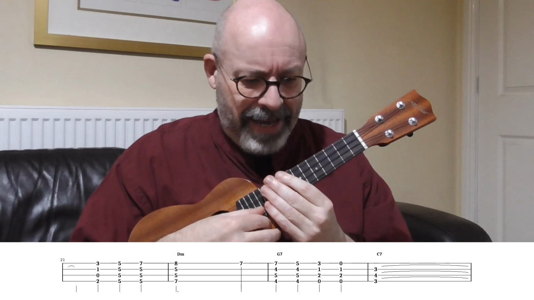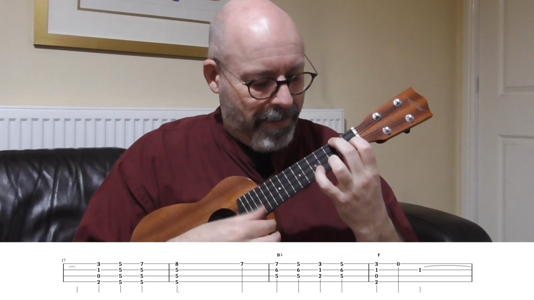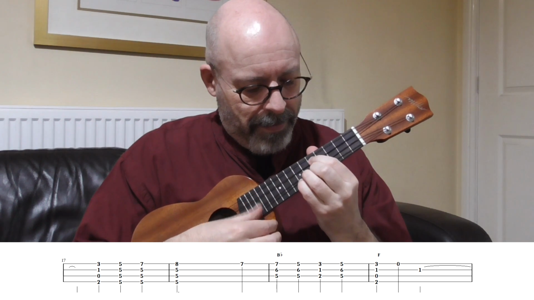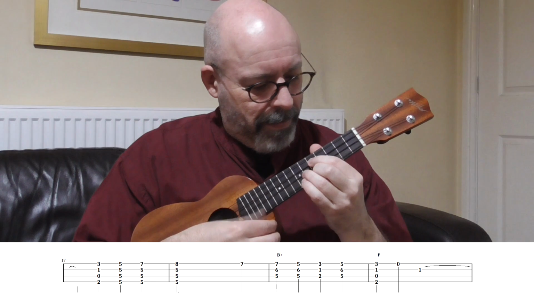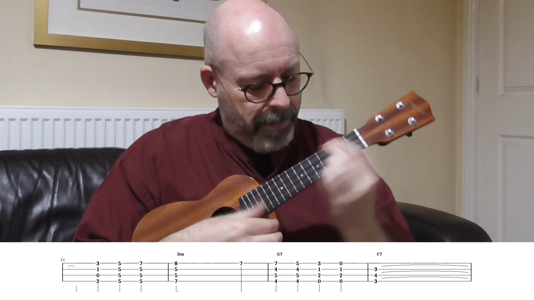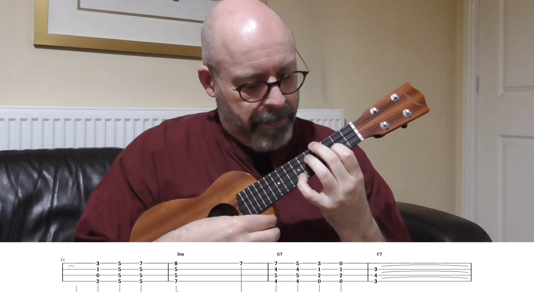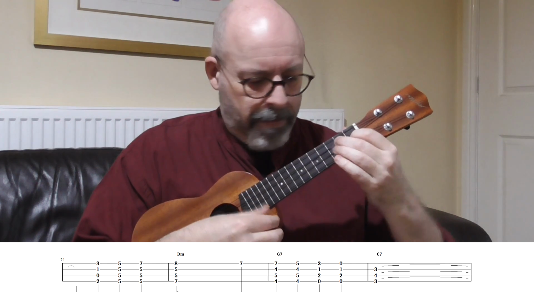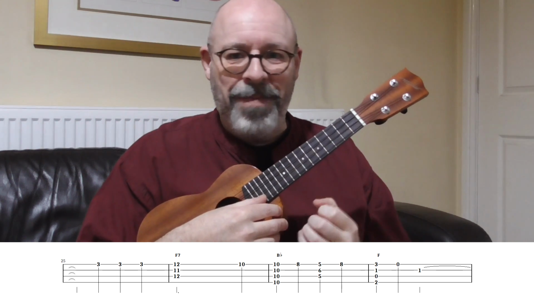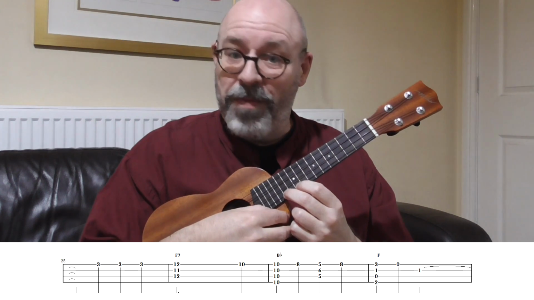So we're almost there. Let's see what we've got so far in this second part of the tune. We're on the home straight now, but this is the bit that goes as high as it's ever going to go in the piece, right up to the 12th fret.